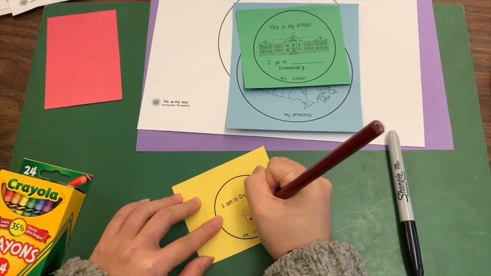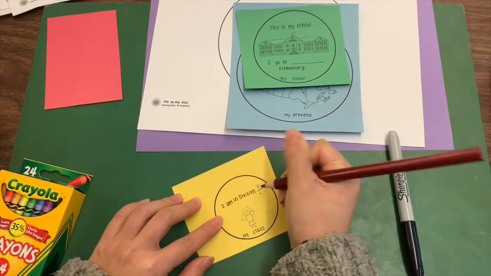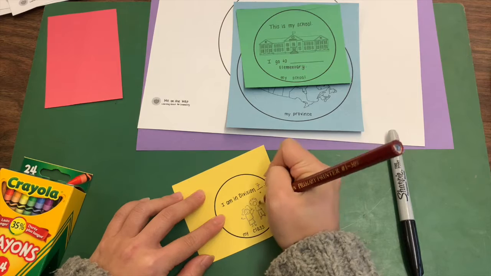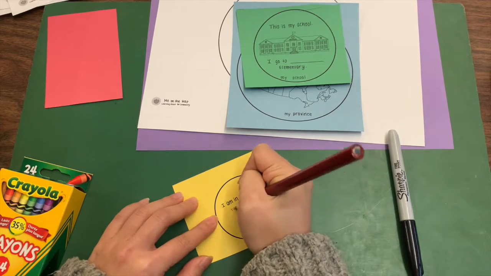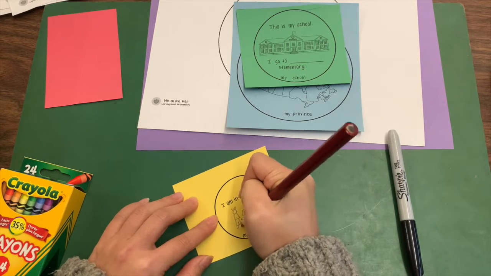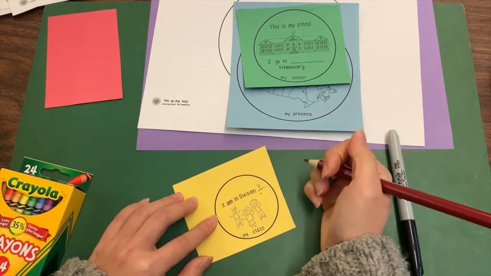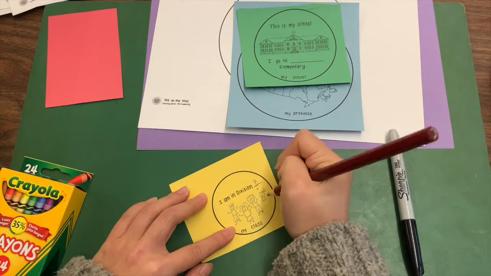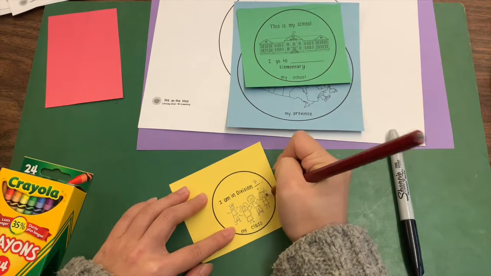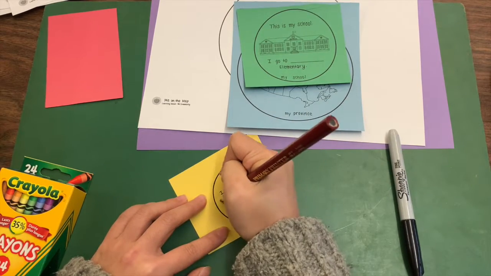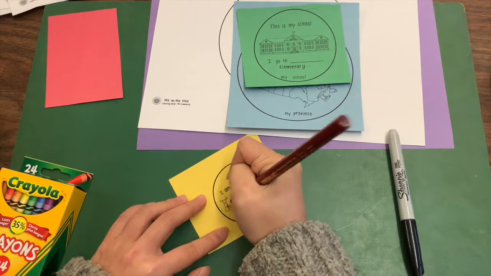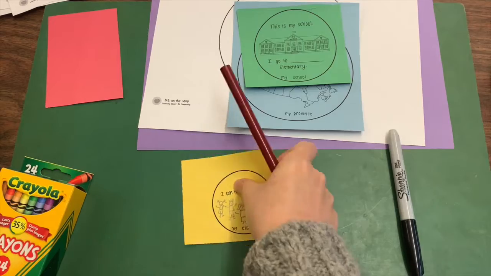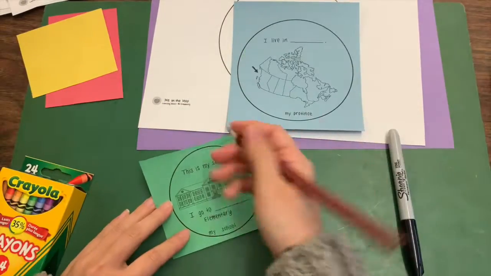The next page says, I am in division blank. So we are talking about my class community here, and I asked them to draw their class. If you don't use the word division, you use your class or anything like that, you can do that because I do have a template that just says I am in blank. So you can fix that and put whatever fits your use. And I just started drawing a few students here that are in my class. There we go.